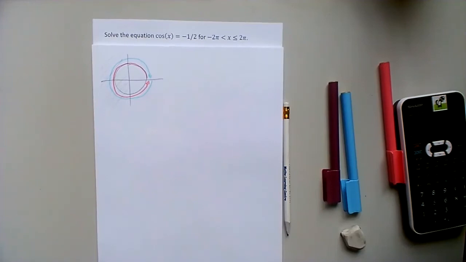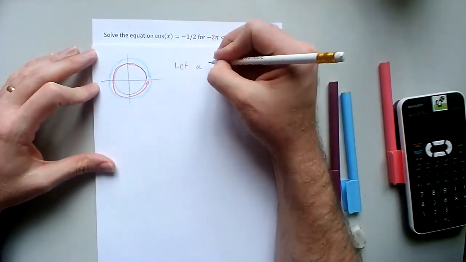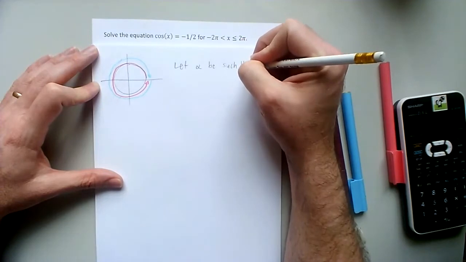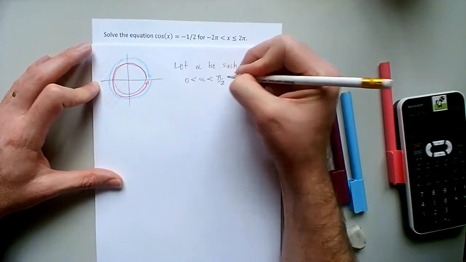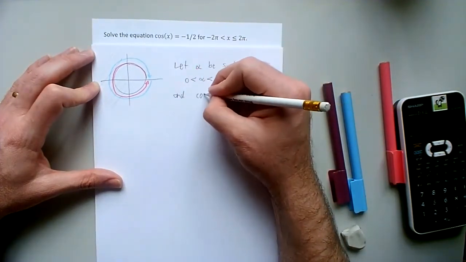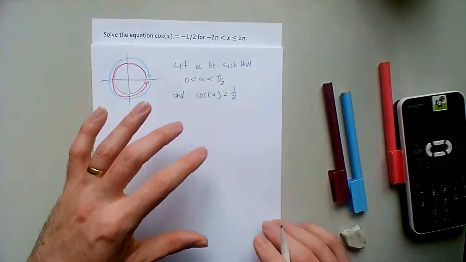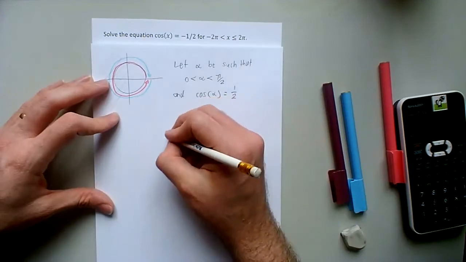I find these easier if I just pick an angle where the answer is positive, pick an angle that's in the first quadrant because it fits in a triangle. So that's what I'm going to do. Let alpha be such that alpha's in the first quadrant and cos of alpha is a half. So you make it positive and stick it in the first quadrant. And the reason I'm doing that is because then I can fit it in a triangle.